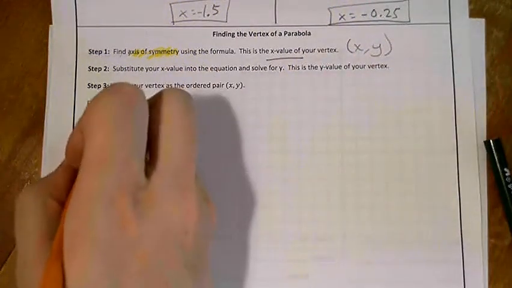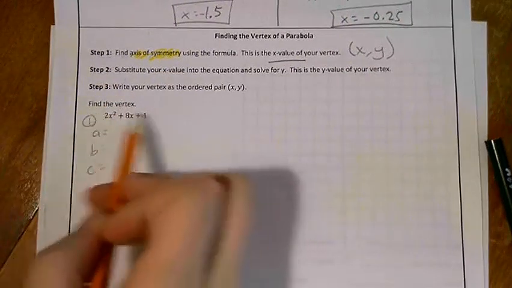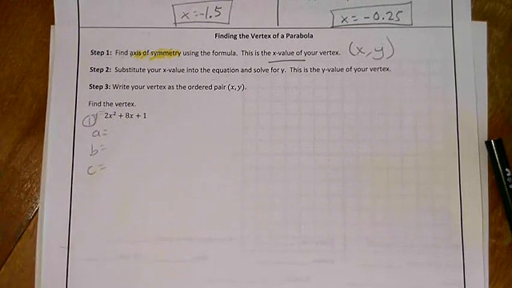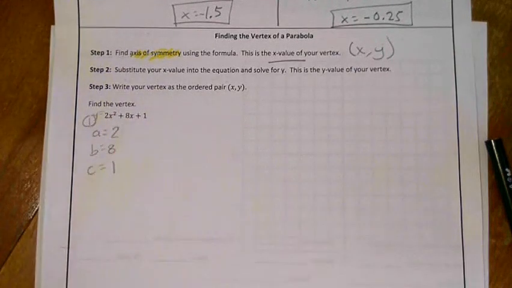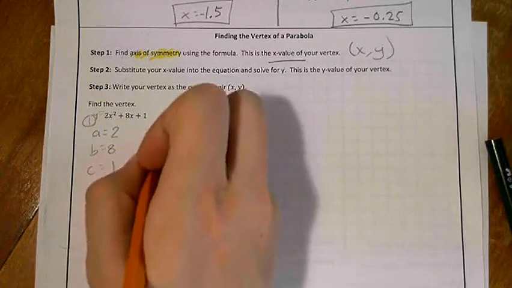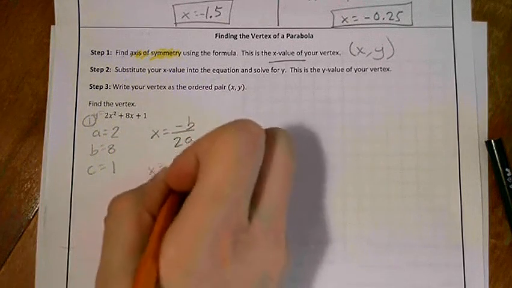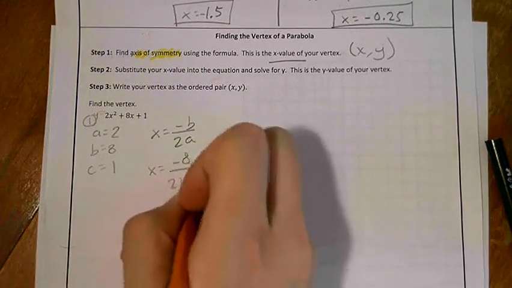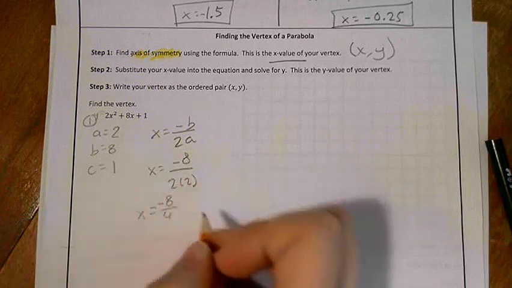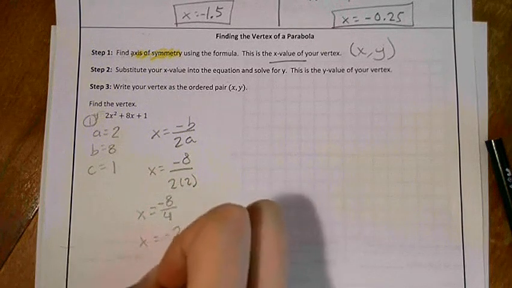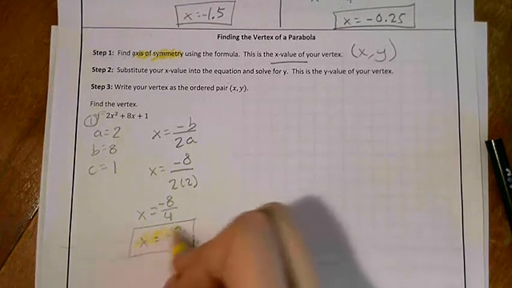So we're going to determine what a is, what b is, and what c is for our first equation here, which should say y equals, but the y just didn't print for me, I guess. Our a is 2, our b is 8, and our c is 1. So when we plug that into x equals negative b divided by 2a, we have x equals negative 8 divided by 2 times 2. Well, 2 times 2 is 4, so that's x equals negative 8 divided by 4. That means x equals negative 2 is our axis of symmetry.